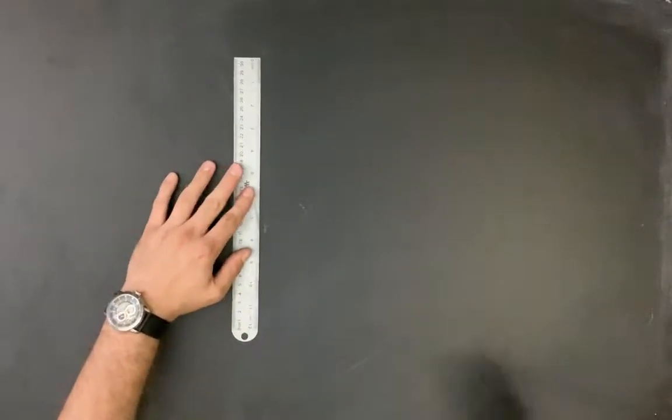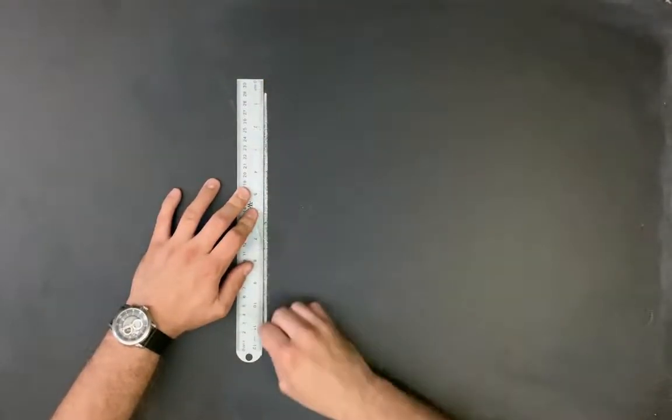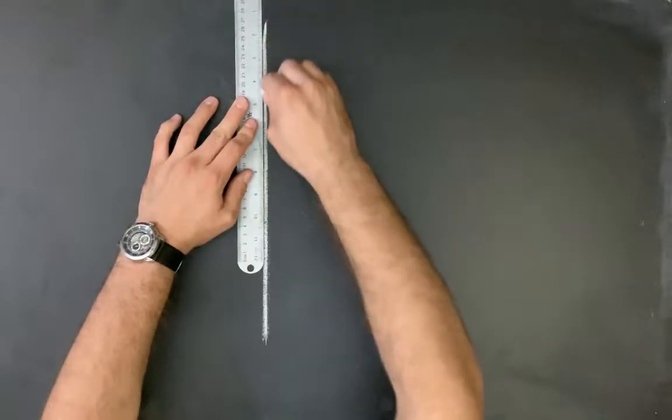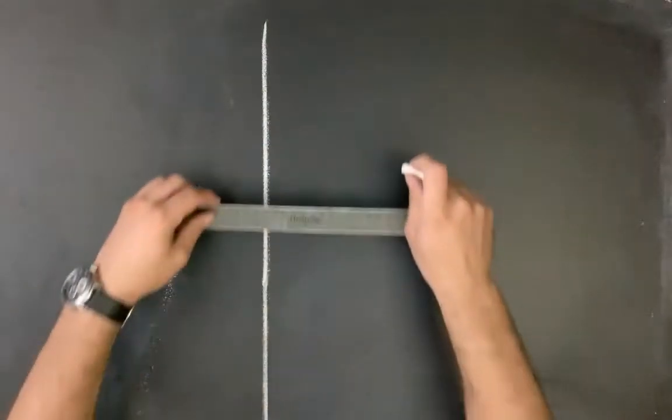First thing we need to do is create our axes. So using a straight edge and chalk, I'll create our axes. So first, the y-axis. And now the x-axis.